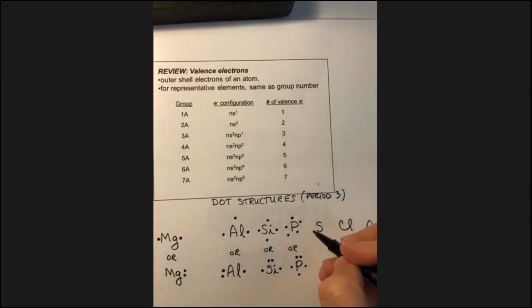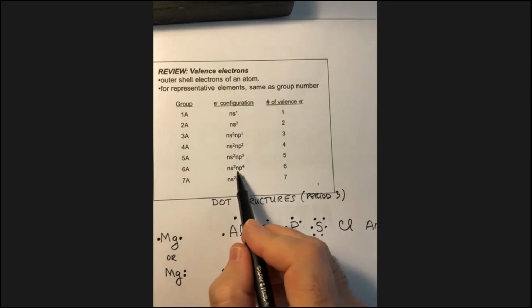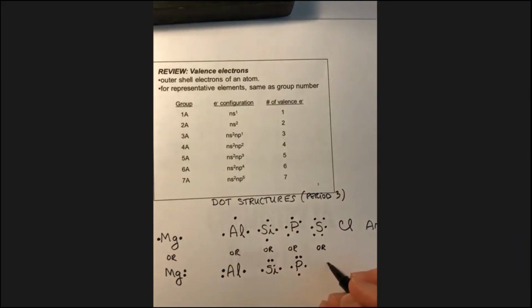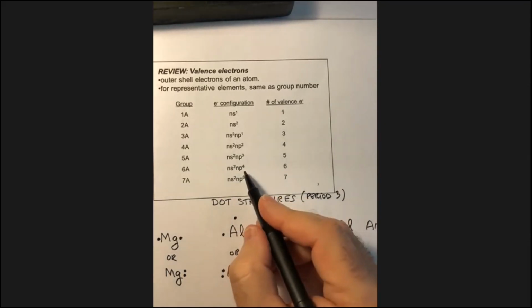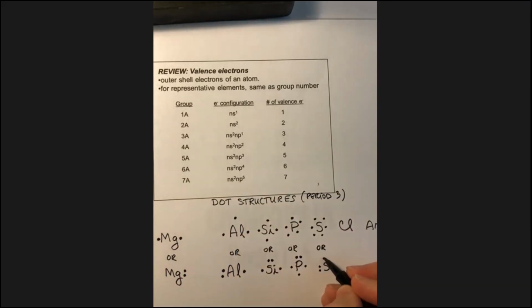Okay, sulfur would have 6. 1, 2, 3, 4, 5, 6. Or once more, if I want to make it look like the configuration, maybe what I'll do is I'll say, okay, I have 2 of them paired in an s orbital, and then I have 4 in the p subshell. But that means that one of the p orbitals has 2 electrons in it, so I'm going to put 2 in there. And then maybe I can leave the other 2 kind of by themselves like that.